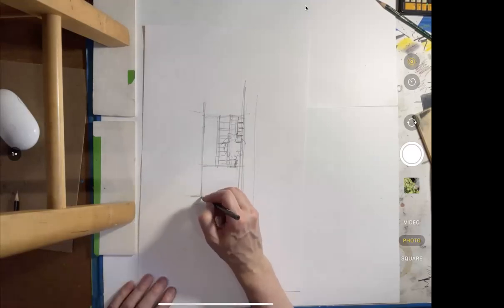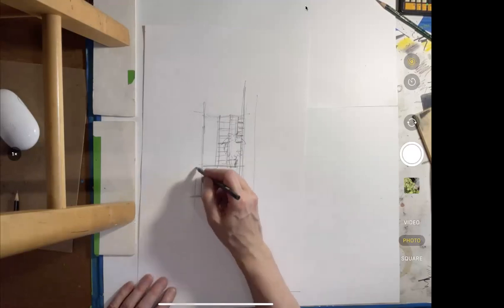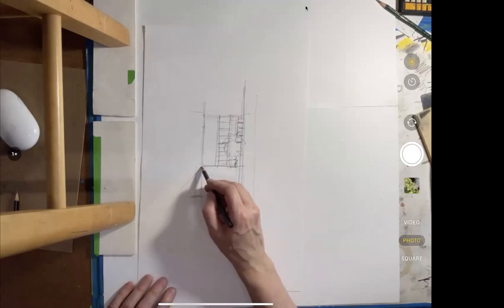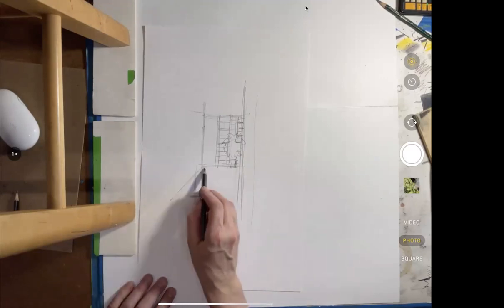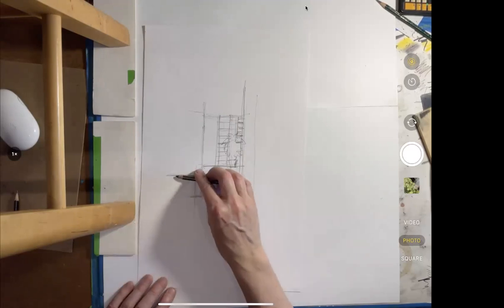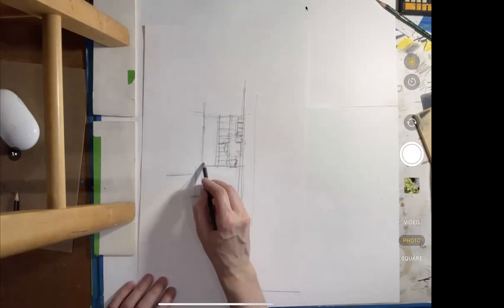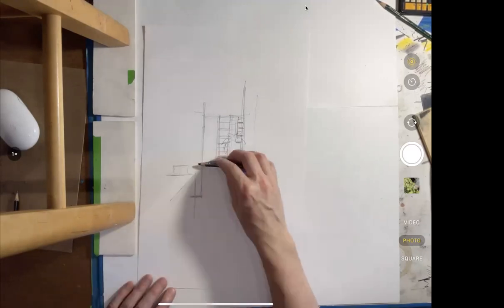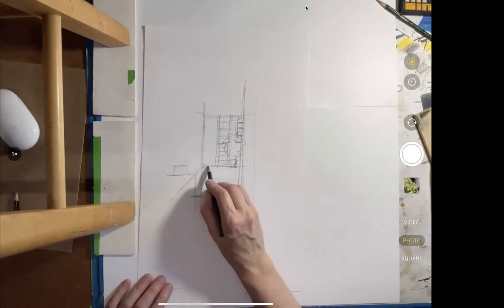Okay, so here I can see the base of this brick column, and then here is the back of one of the chairs. The edge of this is the edge of the table, and the chair is somewhere right there. This edge is lower than this edge. Actually, the back of this chair is right about the same as the edge of the floor right there.